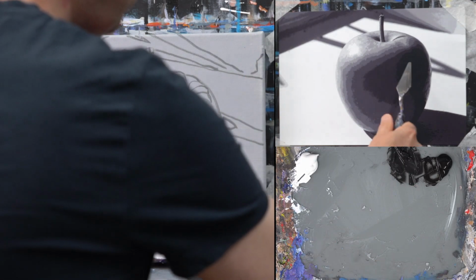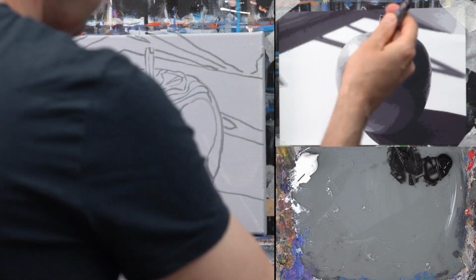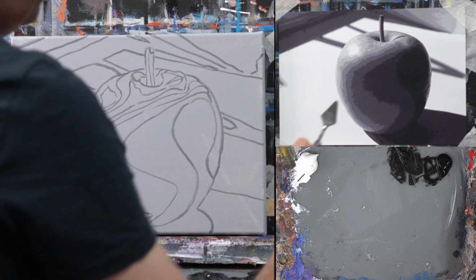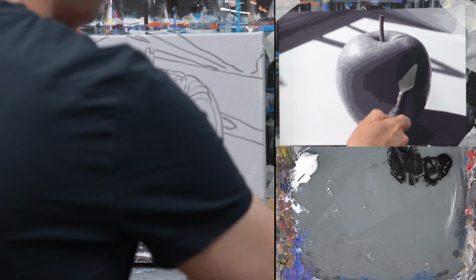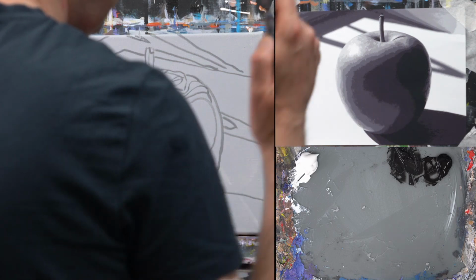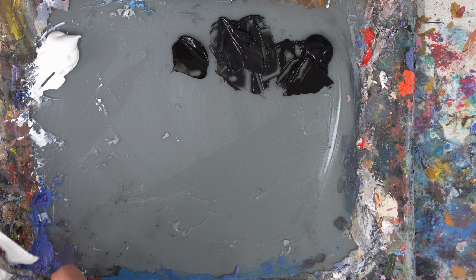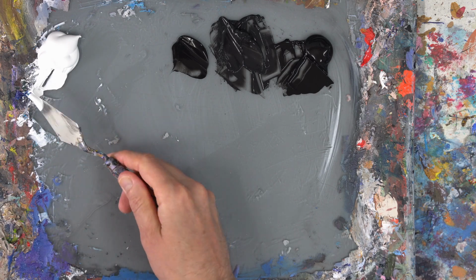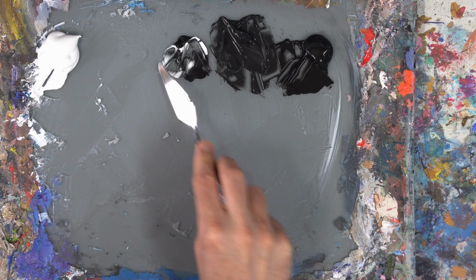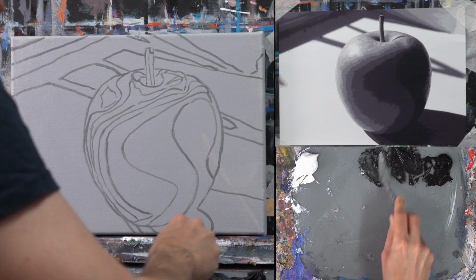Now I head over to a slightly lighter value. Where is a slightly lighter value? Well, it's rather simple in this photograph, because the value that's next to this dark value is slightly lighter. So this is my second step, a little bit of black and a little bit of white. There we go, that's slightly lighter.